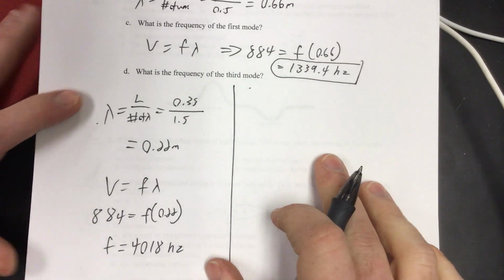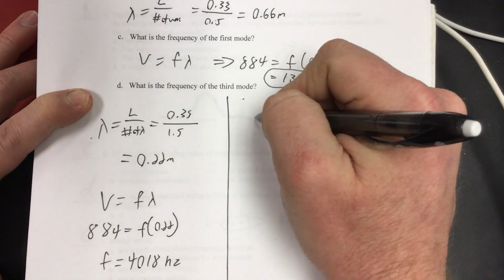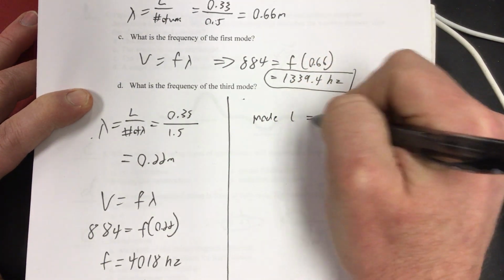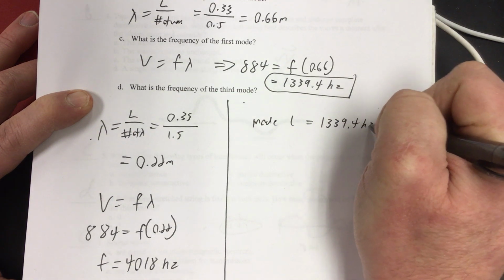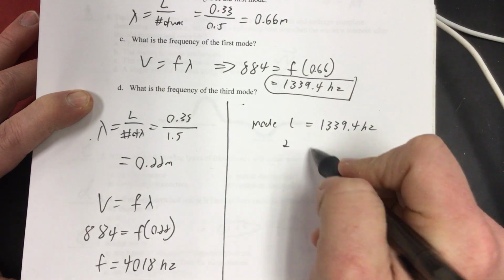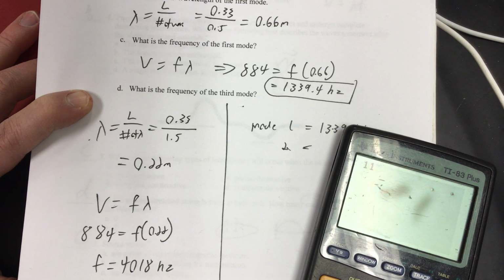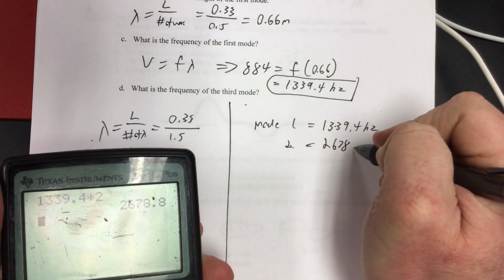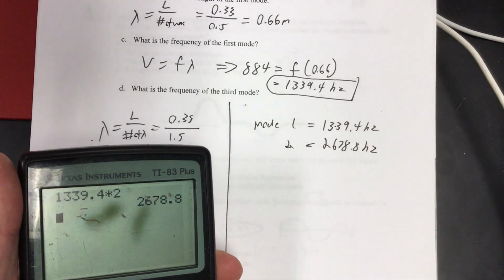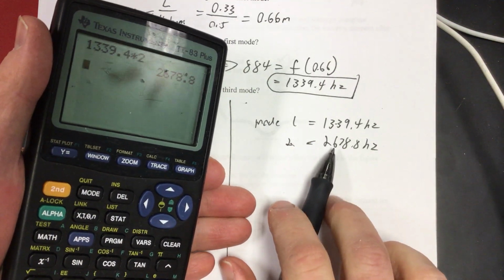Or you can recognize the pattern that each mode is a multiple of the first mode. So if mode 1 was 1,339.4 hertz, well, mode 2 would be 2 times this, which would be 2,678.8 hertz. All right, and you should have probably noticed this pattern at some point during that lab you did with the standing wave.